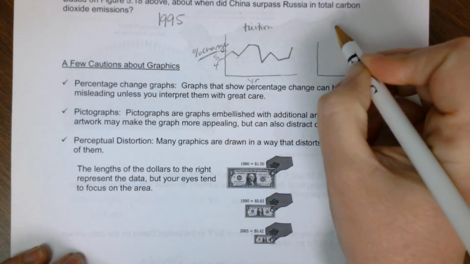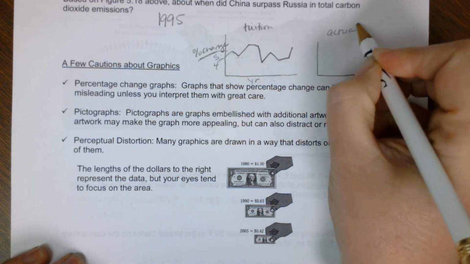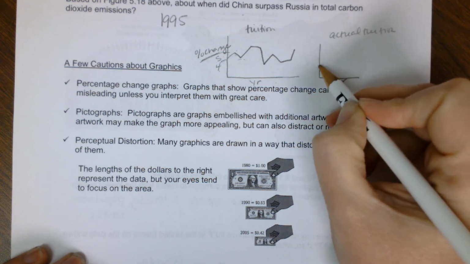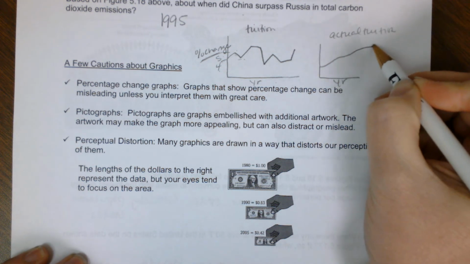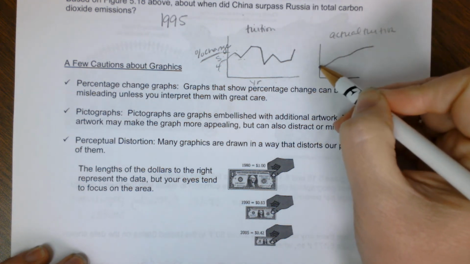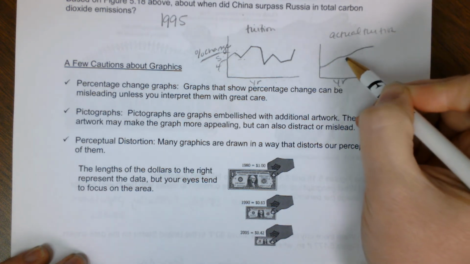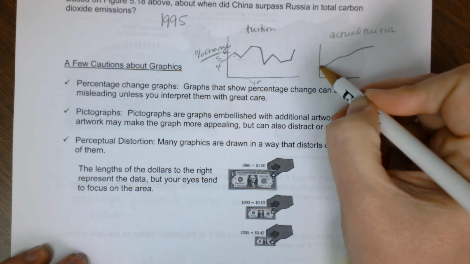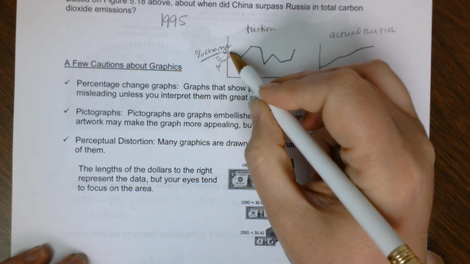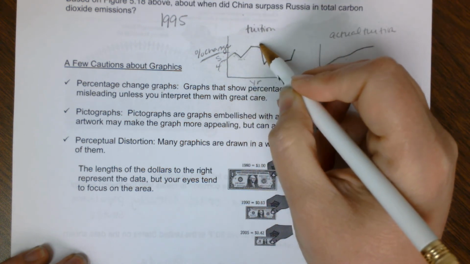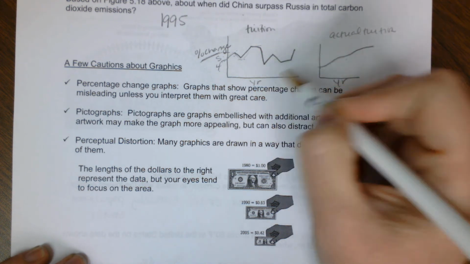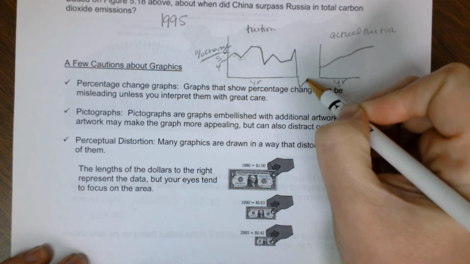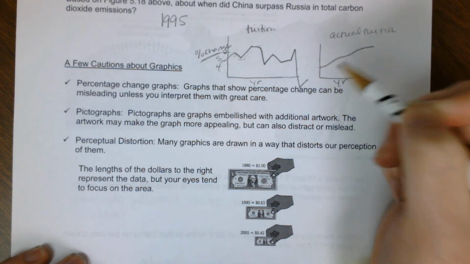So your actual tuition over the years could be increasing. It may increase more between one year and the next, which is what the higher percentage is. But over time, it is always increasing because each of these percentage changes are positive. In order for it to decrease, you'd have to have a negative percentage change. Okay.